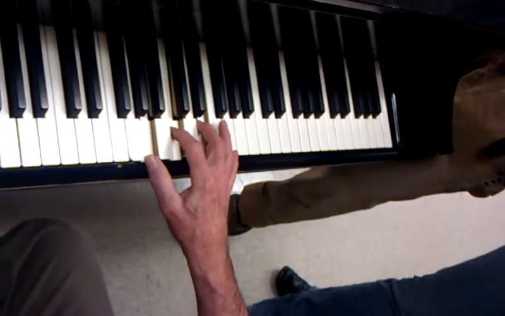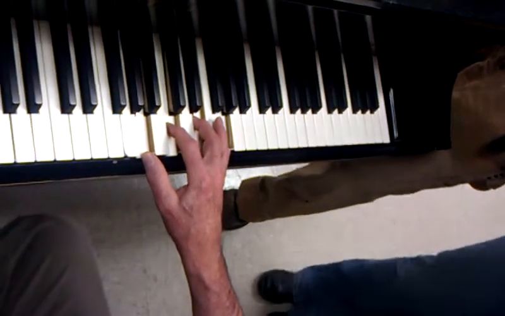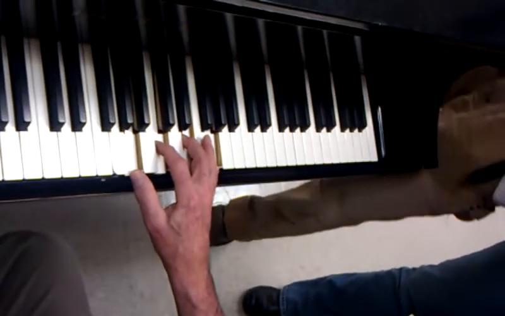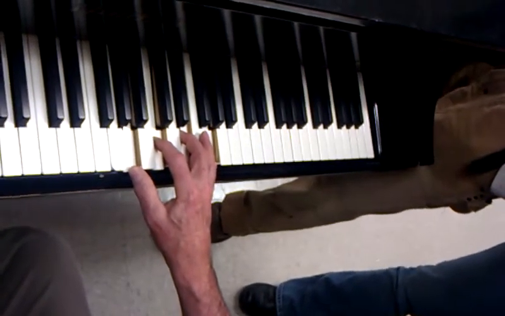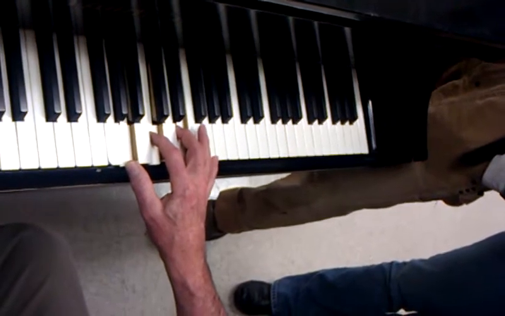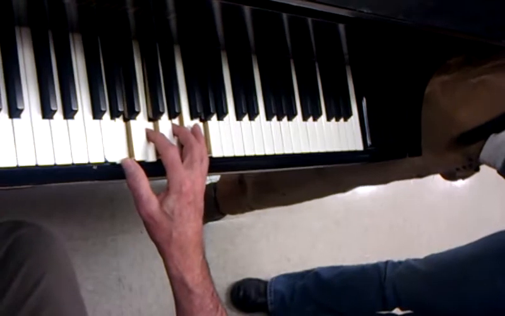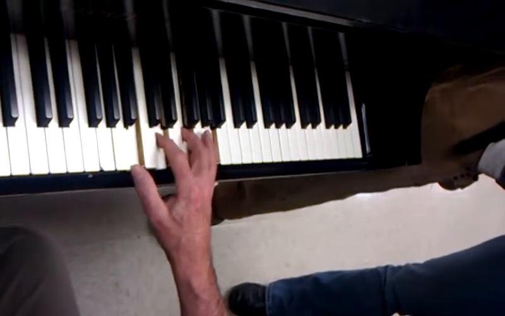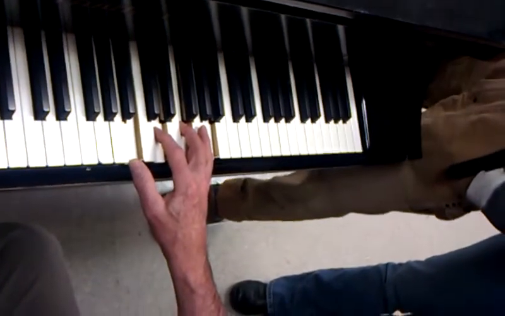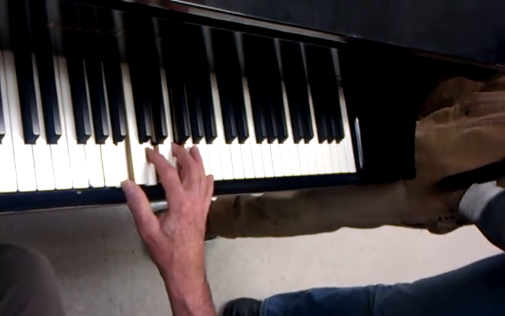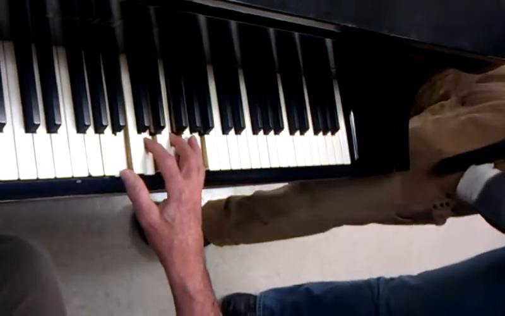It's a minor chord in the 7th. Anybody? It's a minor 7th. Right? It's a whole step below the root. So it's a minor 7th chord. And the 7th chord is diminished, and it has a minor 7th on the top.